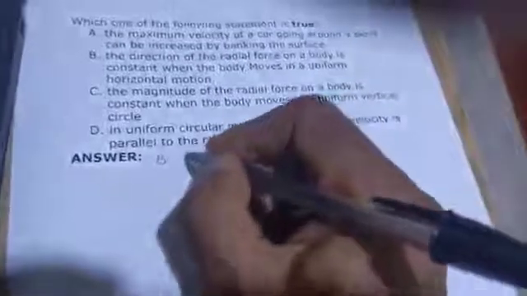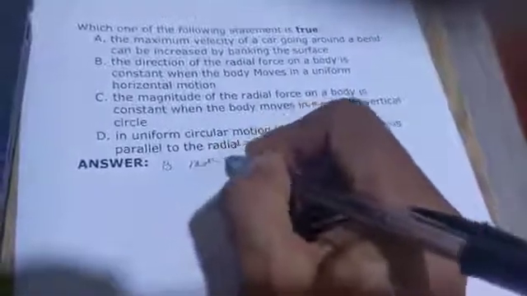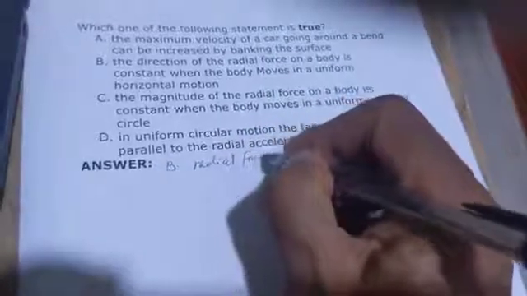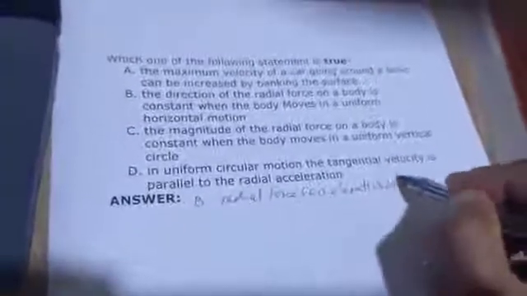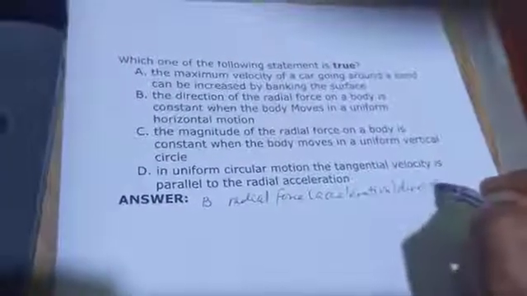The direction of the radial force or acceleration varies. At different points you get different directions.